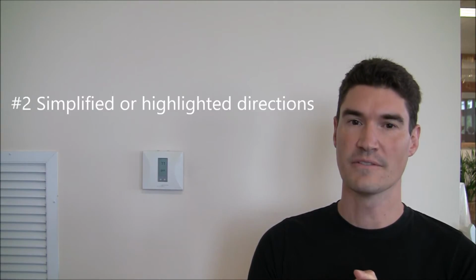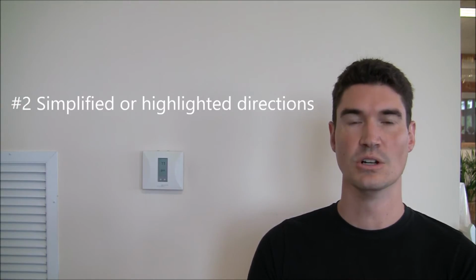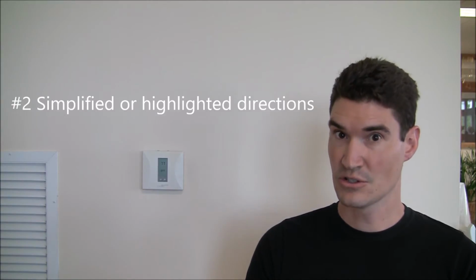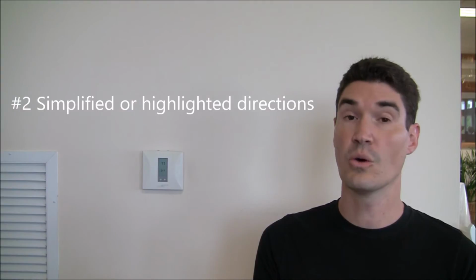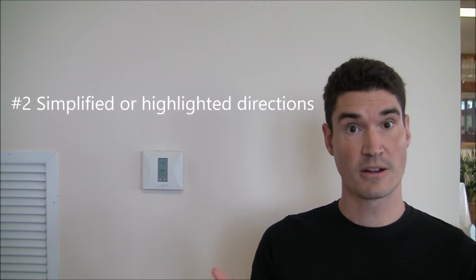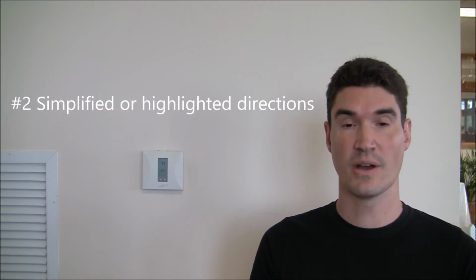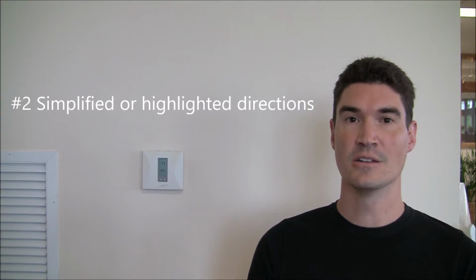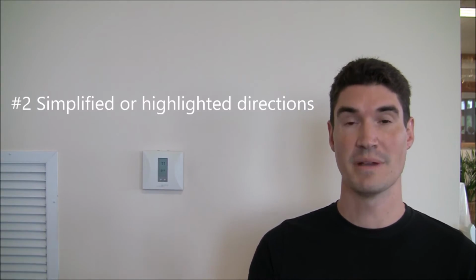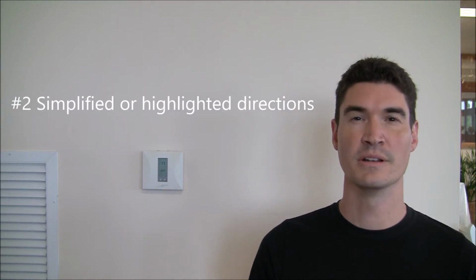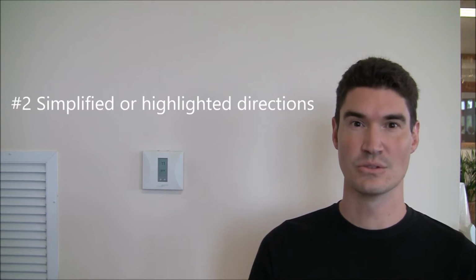Another good accommodation for materials would be simplified or highlighted directions. So if a student gets an assignment at school, you could ask the teacher to highlight specifically the things that the student is supposed to do with the highlighter, or if you're the parent, you can do that yourself as well. You can look at the assignments and boil the directions down to a couple basic important phrases that are going to guide the student through the assignment.